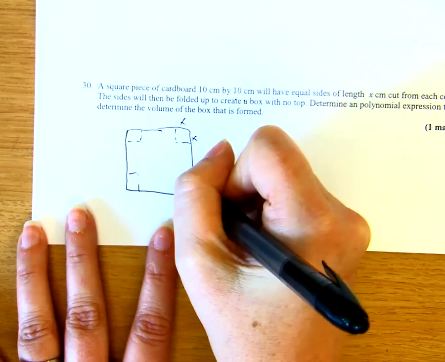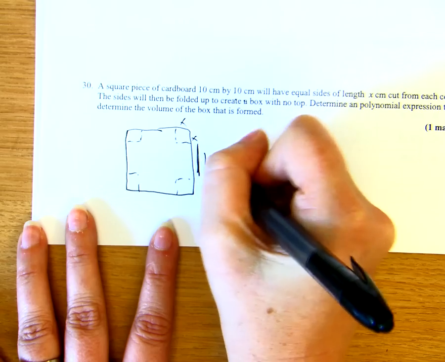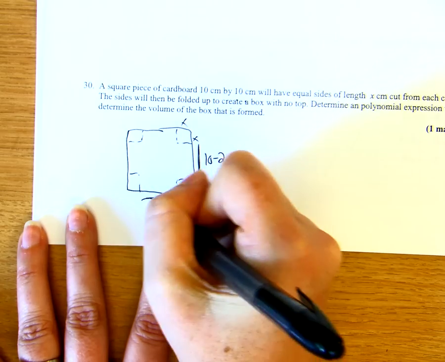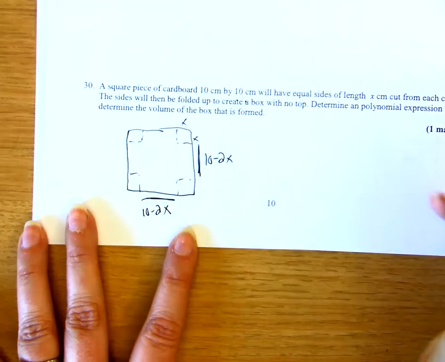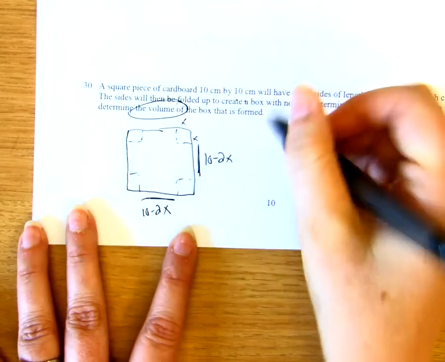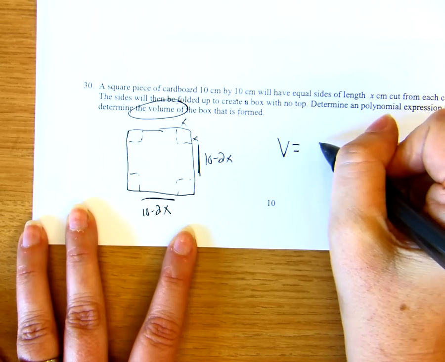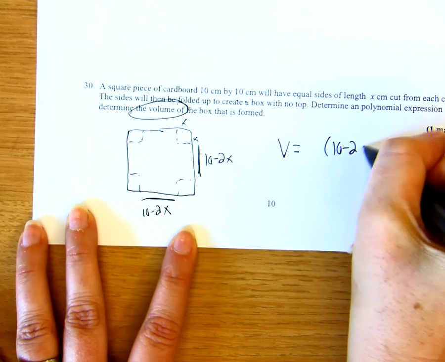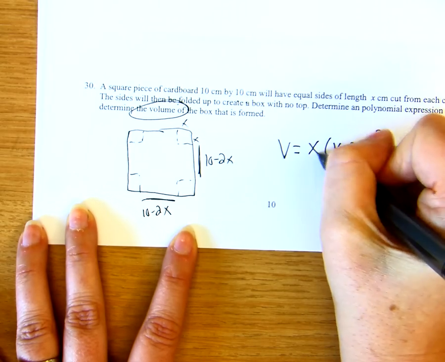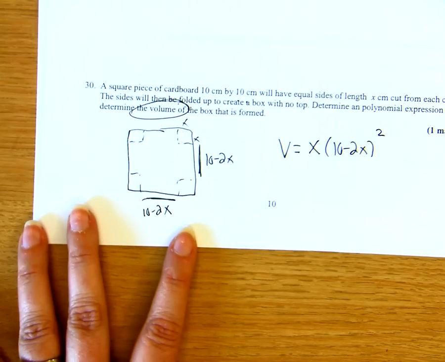Which means your new length is 10 minus 2x, your new width is 10 minus 2x. It wants an expression for the volume. Length times width times height. You don't need to expand that.